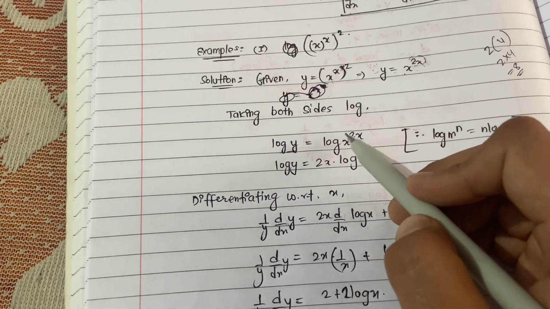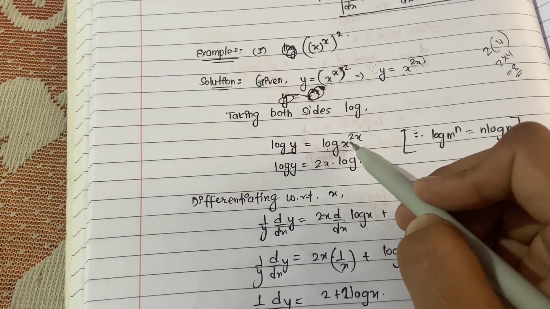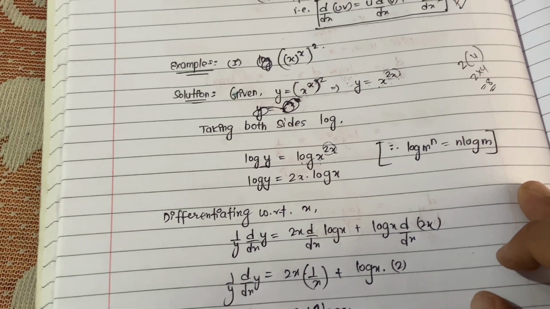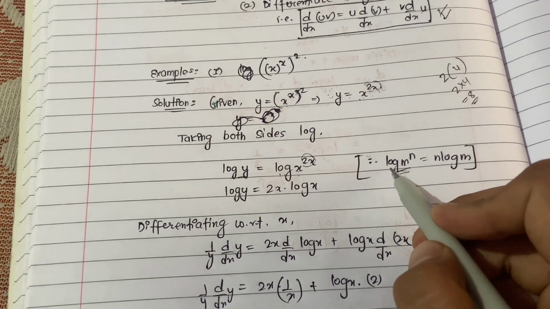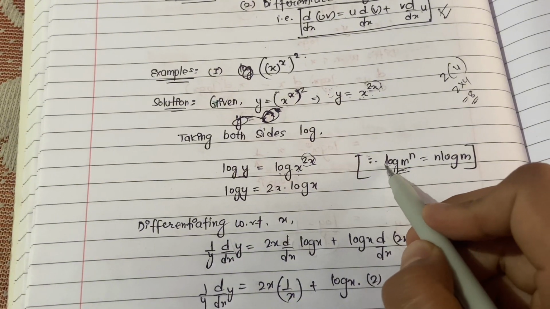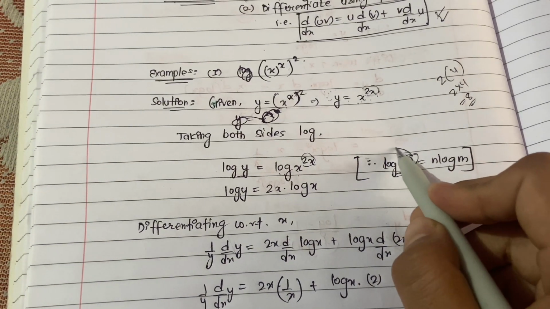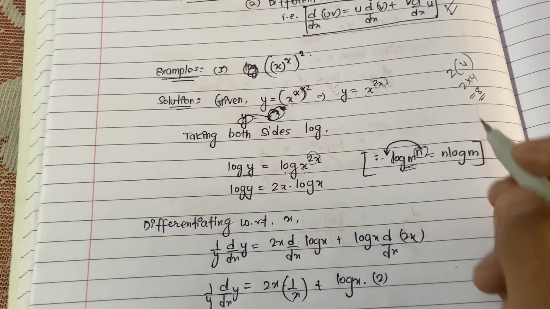equals log x to the power 2x, isn't it? So one of the amazing properties of log is, if we get anything like log m to the power n, then this n can get shifted to the front.